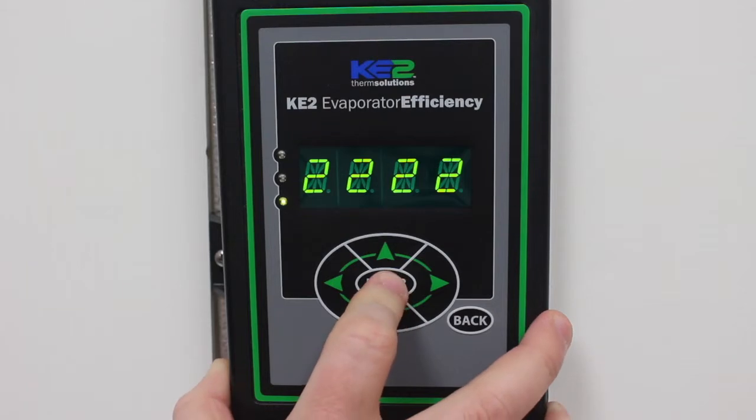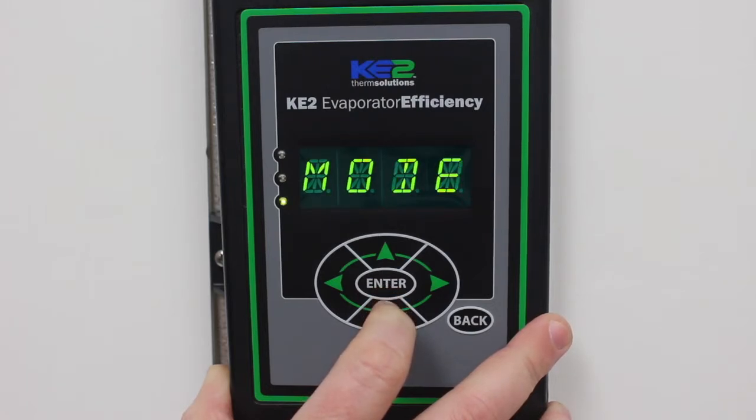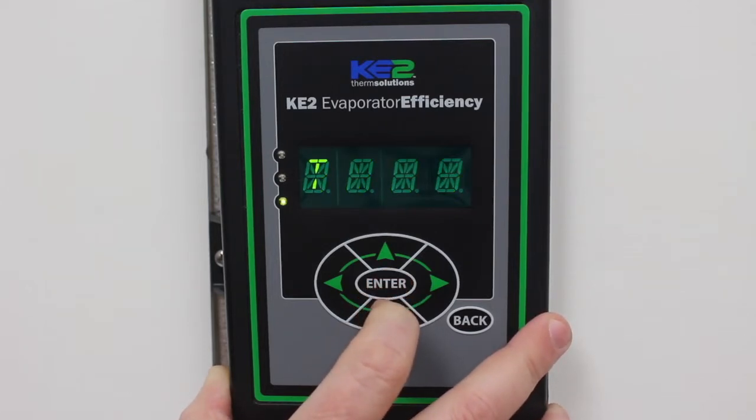Then again, press and hold enter until the 2's disappear. And then scroll through the menu until you see web password reset. When you see web password reset, press the enter button. It'll scroll reset.